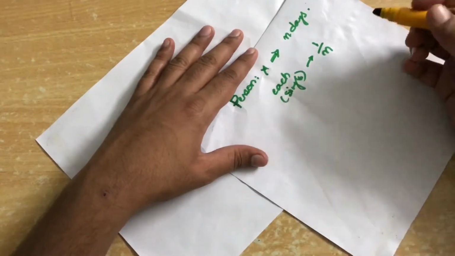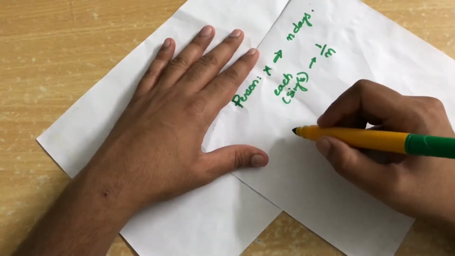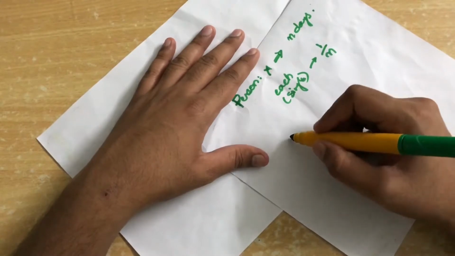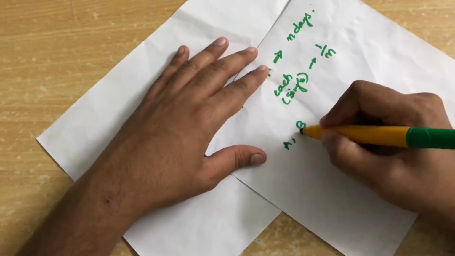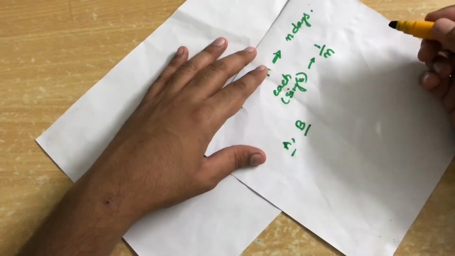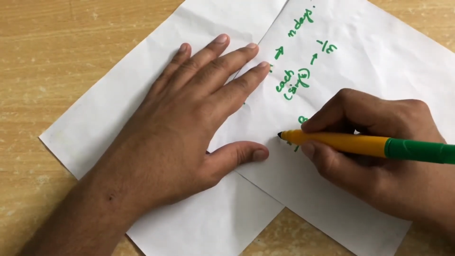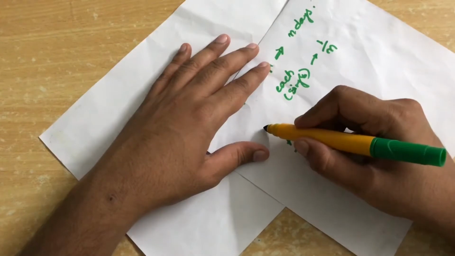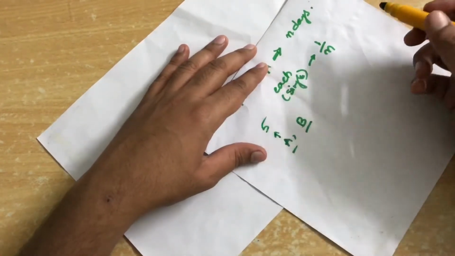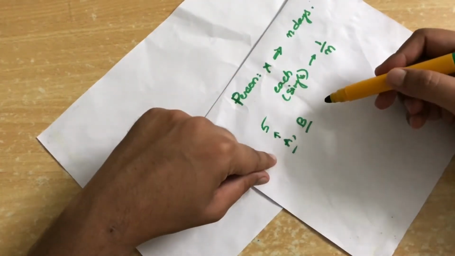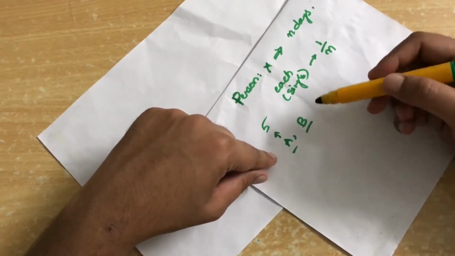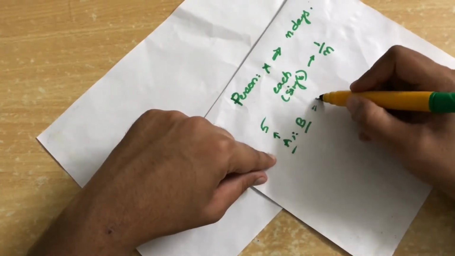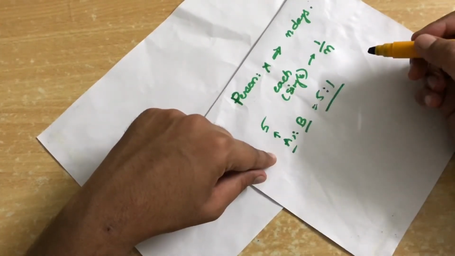So the second thing is, in these problems they always compare people. If there are two people, A and B, and A is five times more efficient than B, in that case the ratio of work done by A to B is going to be 5 is to 1.